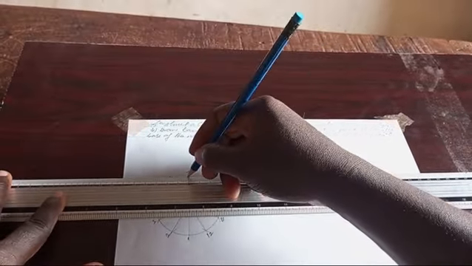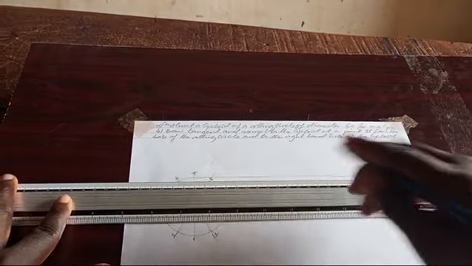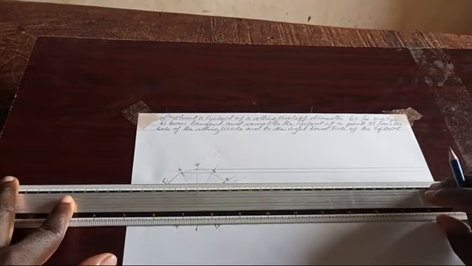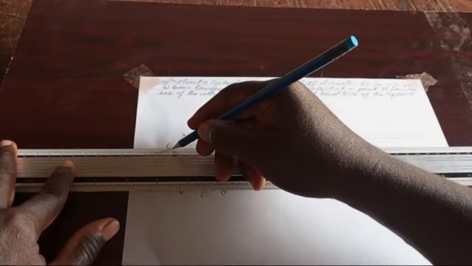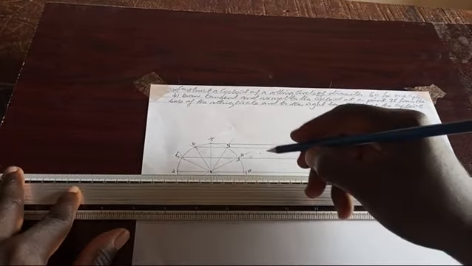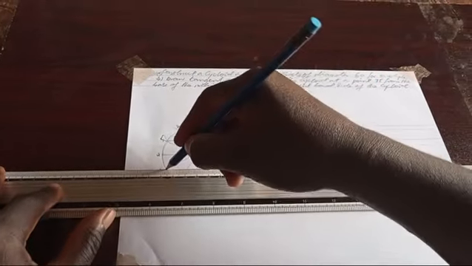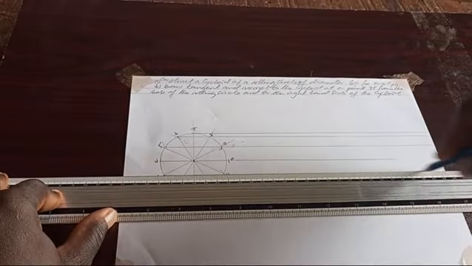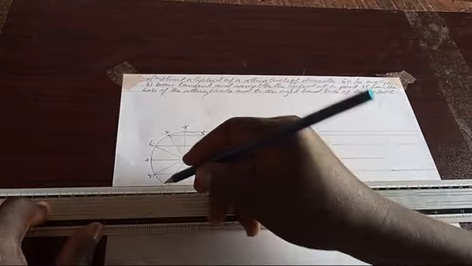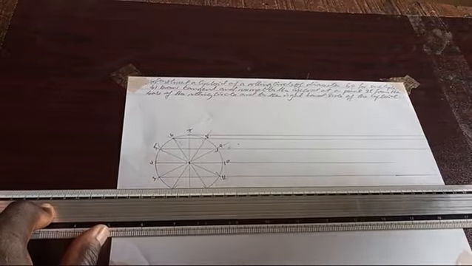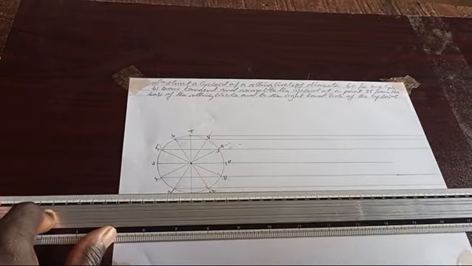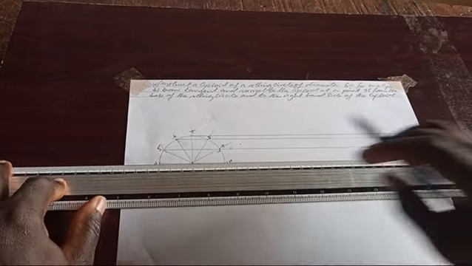The next thing I'm going to do now is to draw a horizontal line from all the points, on the base. Let me extend this one in the middle line.